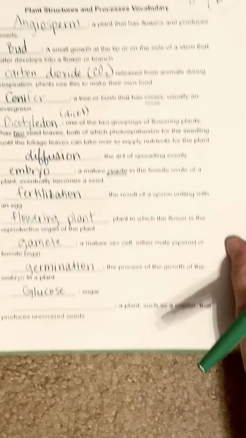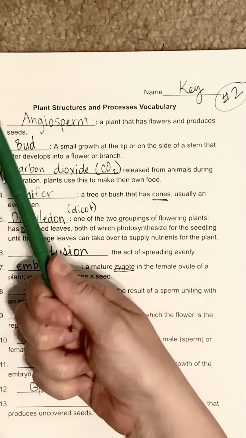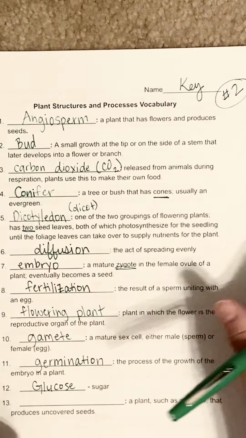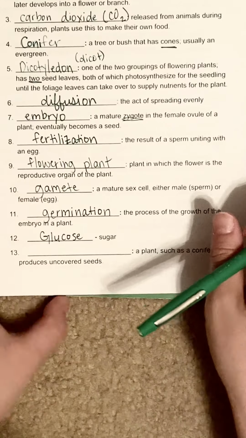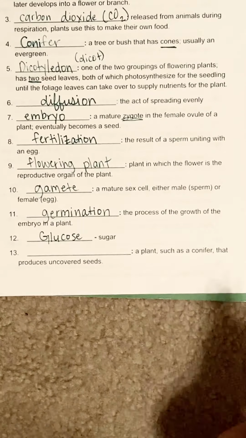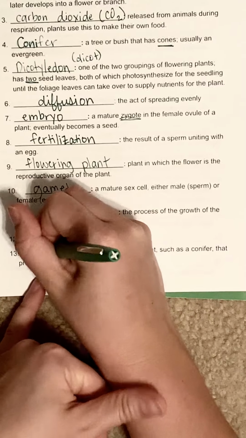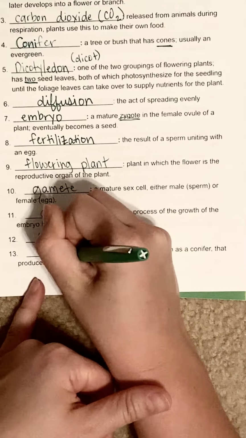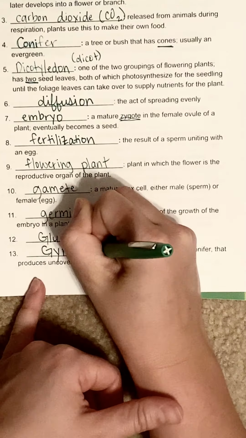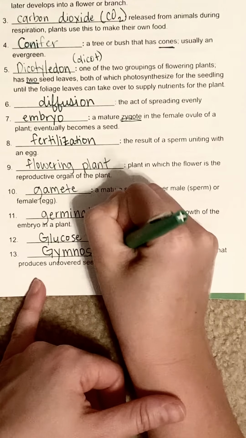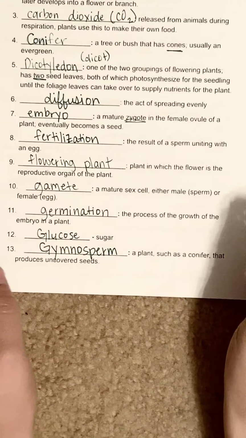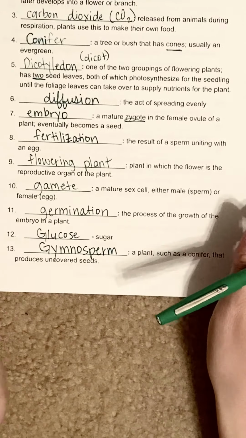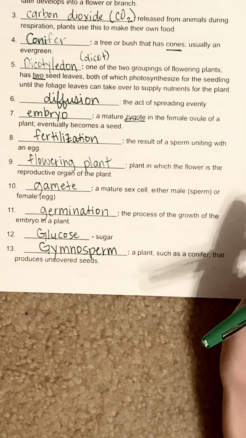The thing about angiosperms is they produce their seeds covered inside of the flower. The gymnosperm, which is going to be number 13, produces uncovered seeds. Gymno, spelled just like a gym, like a gymnasium. Gymnosperm. ERM, no E. Okay.